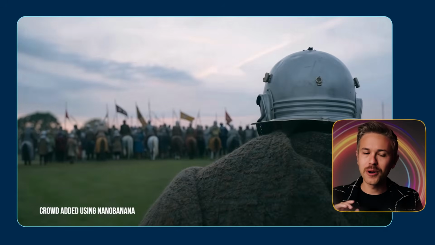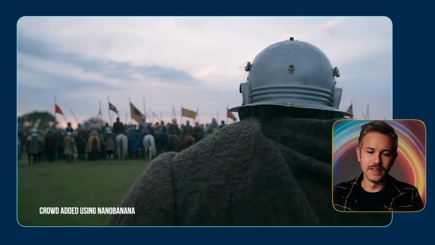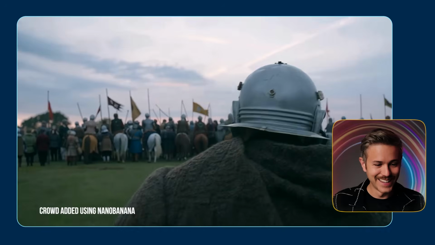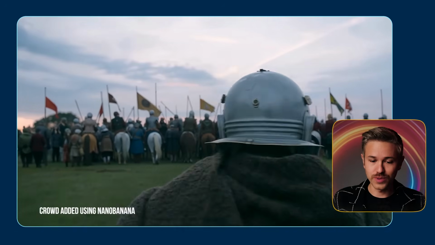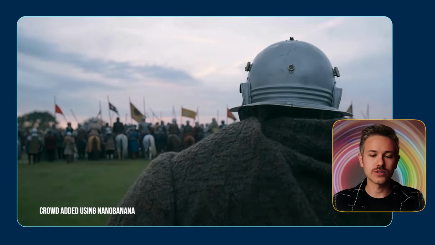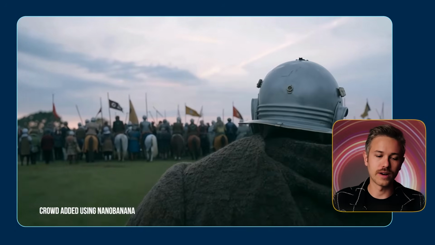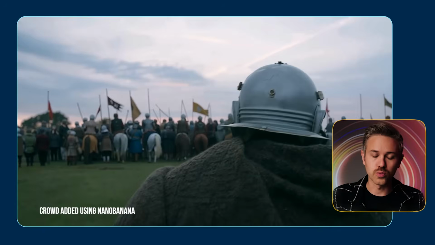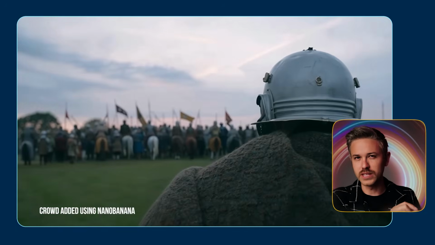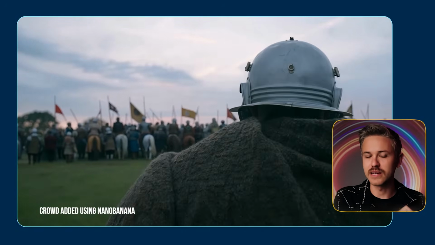And after about a minute, it created this video here. So we have our knight walking towards the army, and it did a really, really good job. There's a lot of fidelity in the individual characters, and they don't change too much whenever you zoom in. So it's doing a really good job compared to other AI video tools that will really morph some of those finer details in your characters.